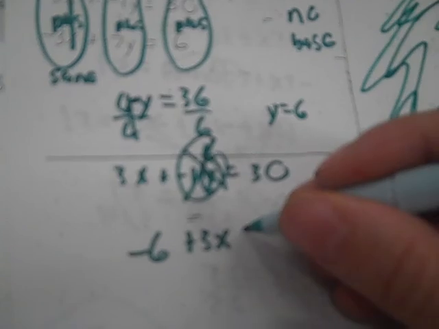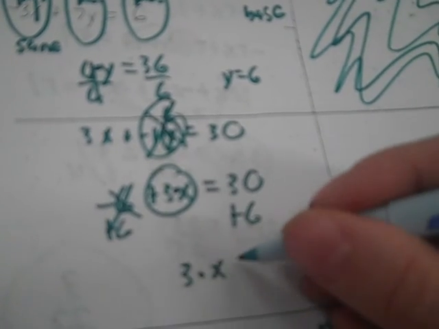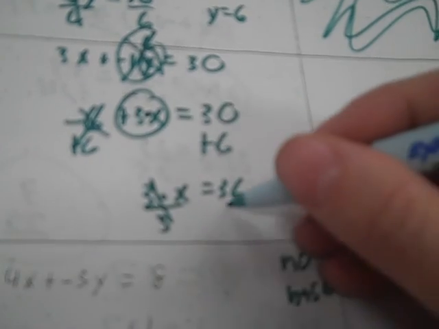So negative 1 times 6 is negative 6. Then I add 3x before I equal 30. So I dot my x, circle it. So negative 6. So plus 6 plus 6. So 3 dot x equals 36. And then I divide by 3. 36 divided by 3 equals 12. Okay, so x is 12, well, y is 6. Okay.